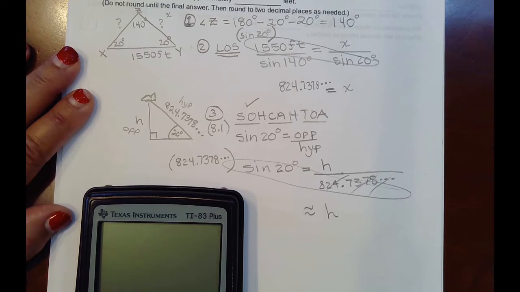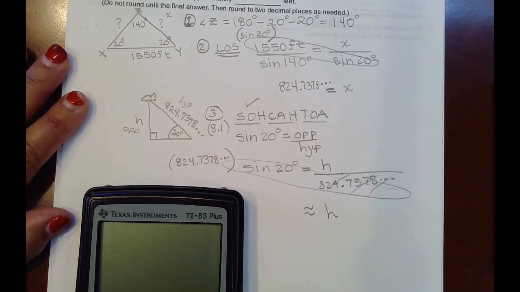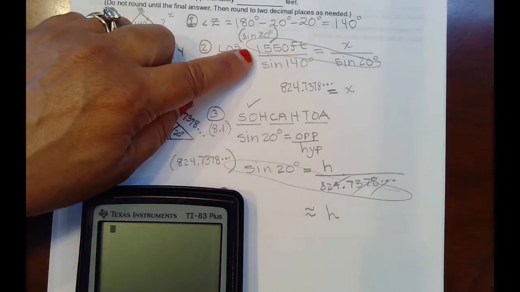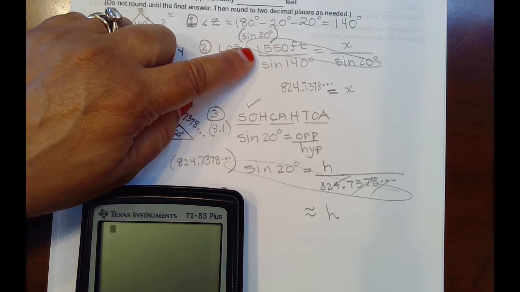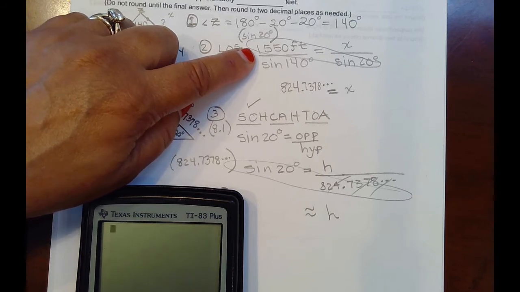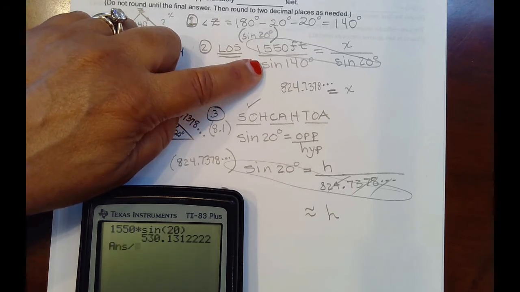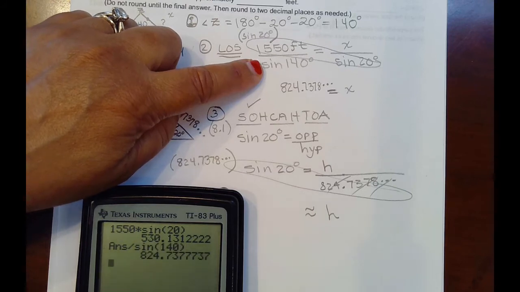Let me go ahead and put that in my calculator. So, oh darn, I got rid of the exact version of that, so I'm going to have to get it back. Sorry about that. All right, let me just grab that back again. Just don't clear it when you're on the last step. So it would be, I got that by going 1550 times sine of 20 divided by sine of 140. Okay, there it is again.